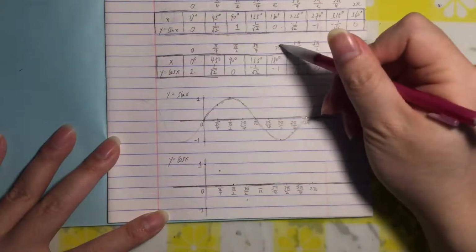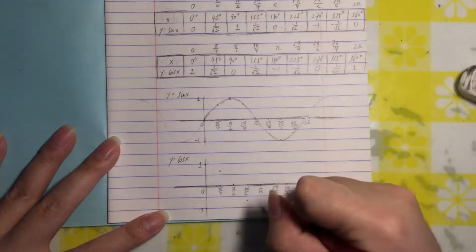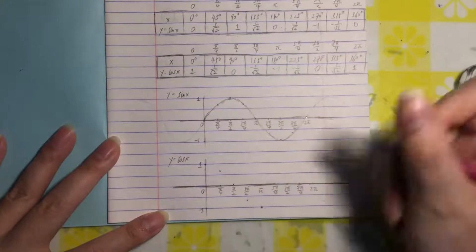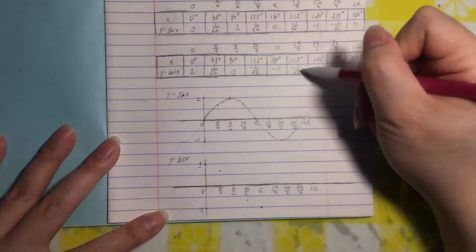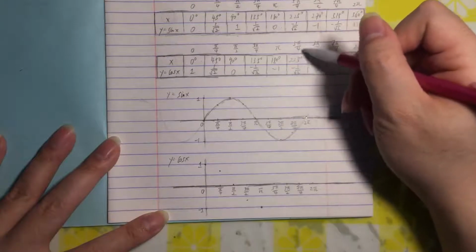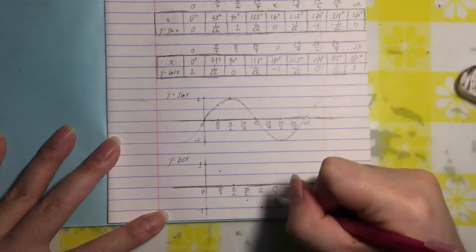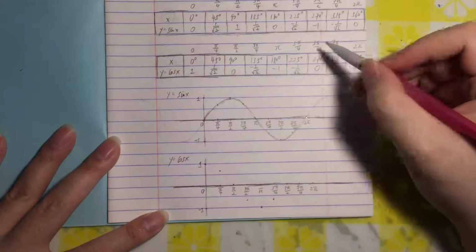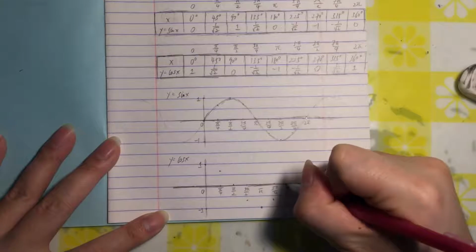Next point, x is pi, y is negative 1. Next, 5 pi over 4, negative 1 over radical 2, about negative 0.7. It's here. Next point, 3 pi over 2, 0.